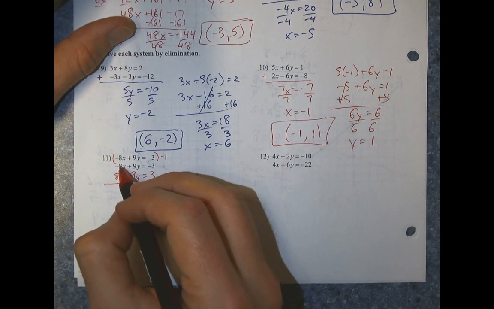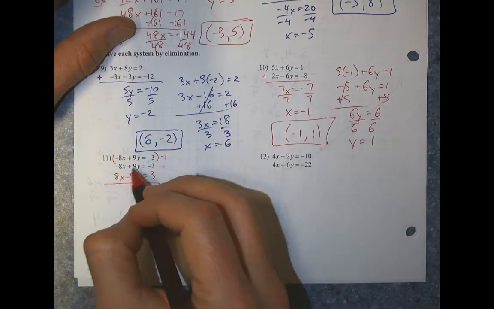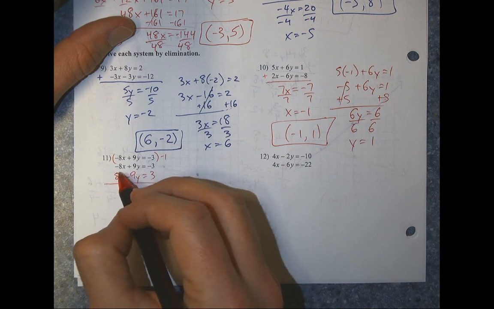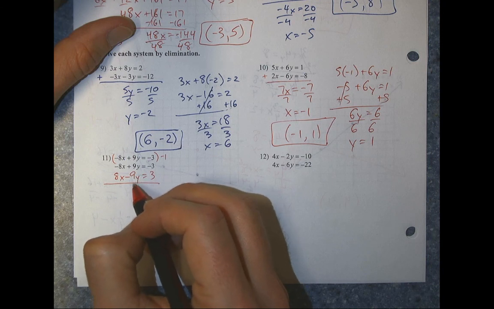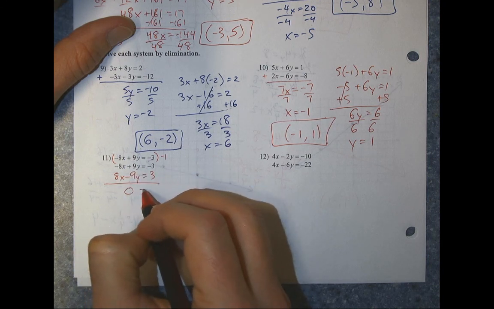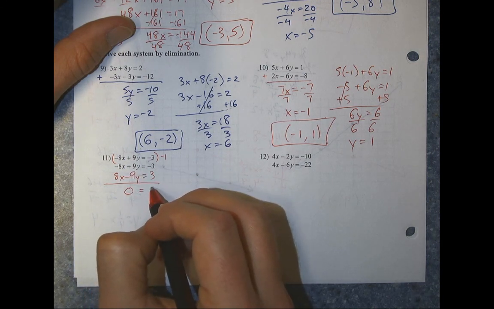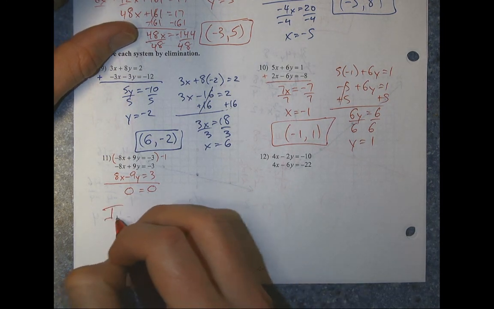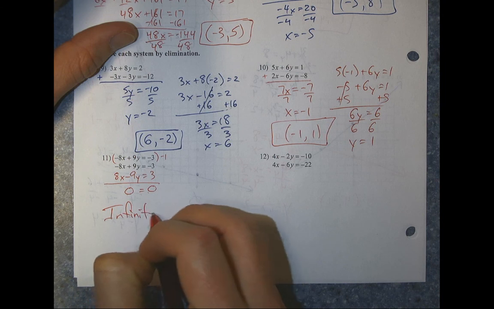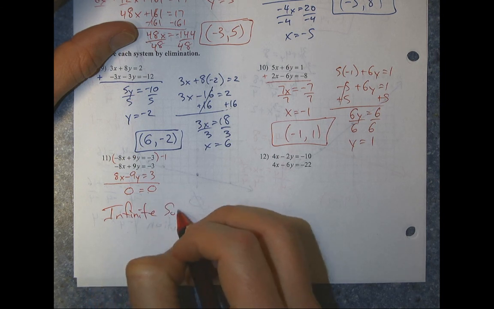And so when I do that, now I'm going to combine these two equations. Negative 8, positive 8, cancel. Positive 9, negative 9, cancel. So this whole side cancels out. That's 0. And negative 3, positive 3 also cancels out. So that's 0. So since this is a true statement, this is one of those special cases, infinite solutions.